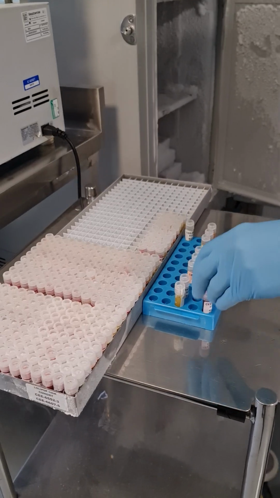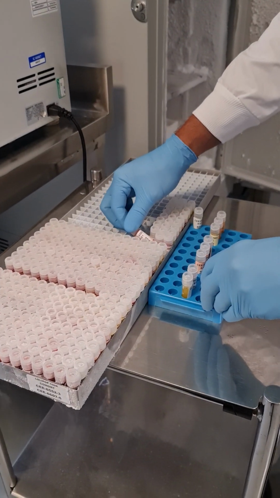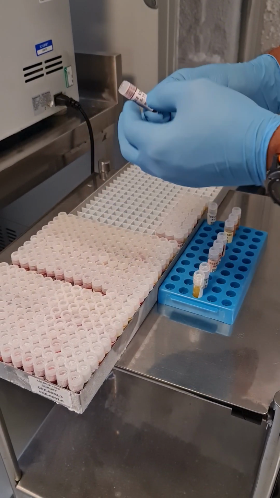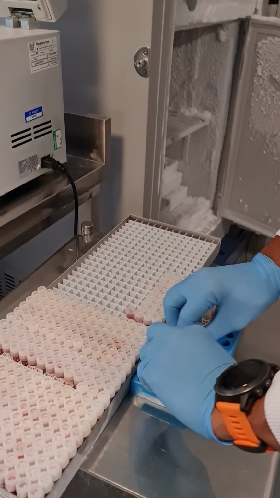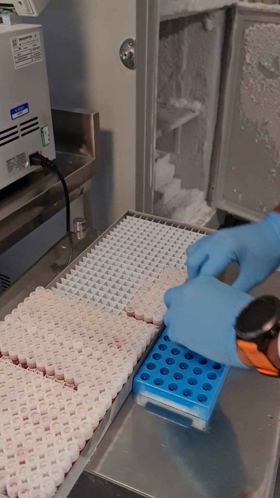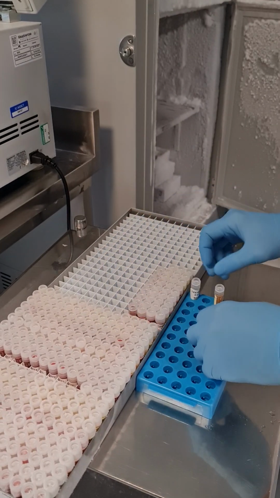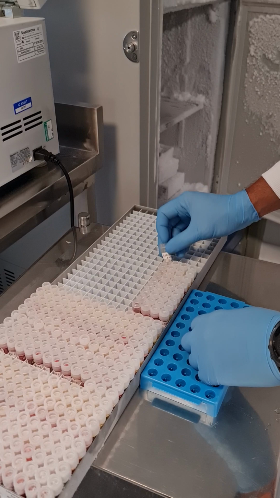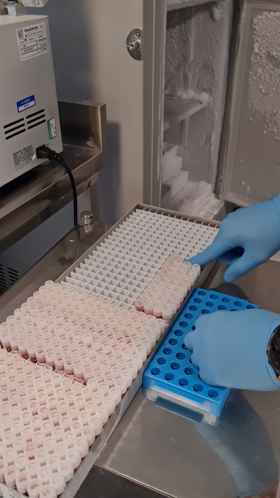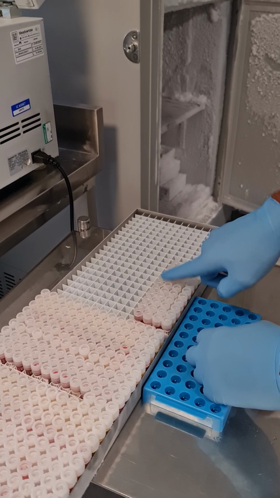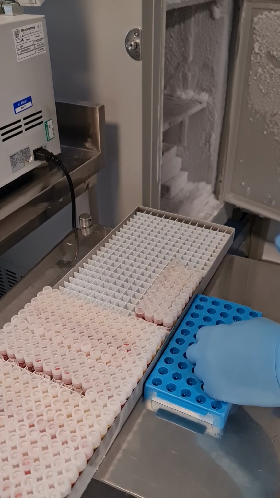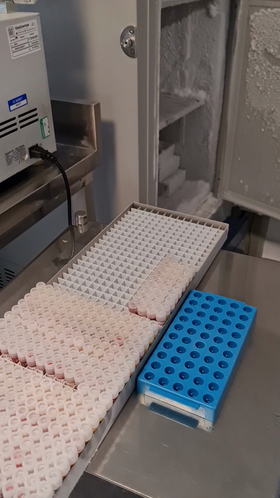Gloves off. Check the number 82. Next one follows, 6583. And there we go. For this one, we don't have a urine sample. You will see a gap. But for this one, we do have a urine sample, and it will follow in sequential order.